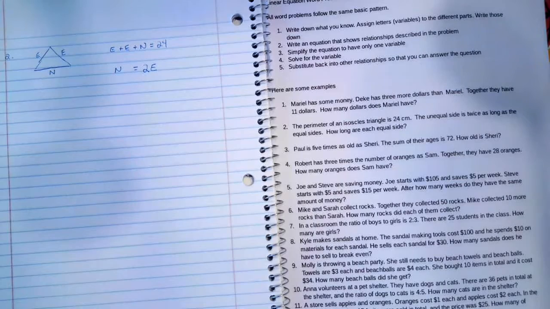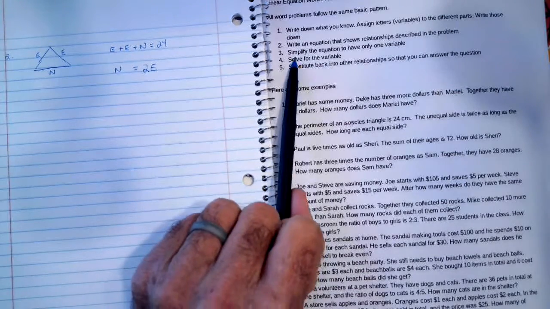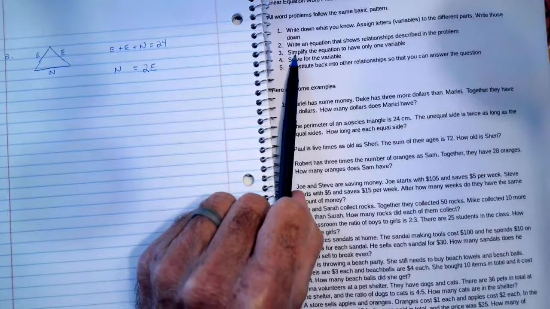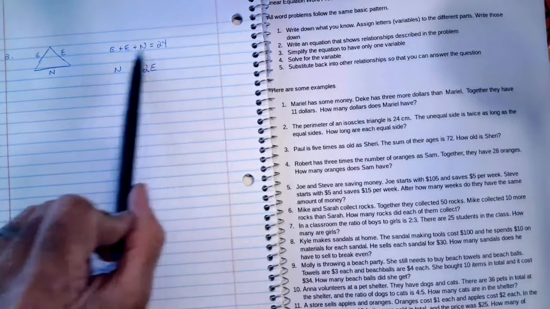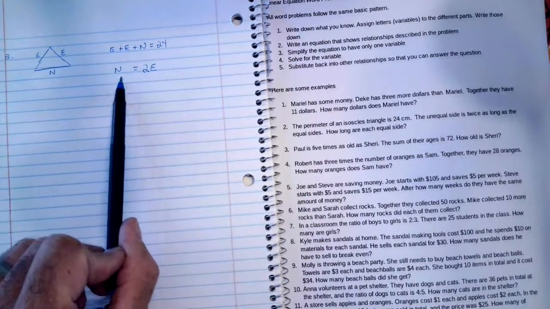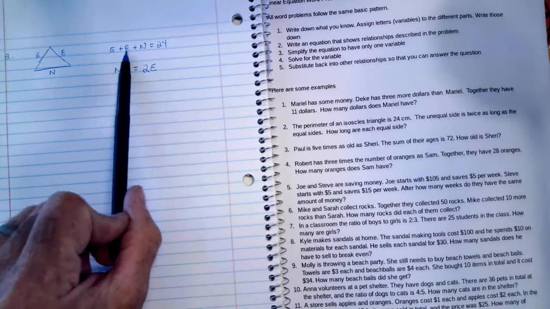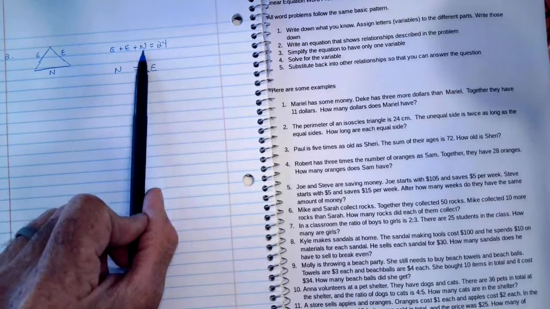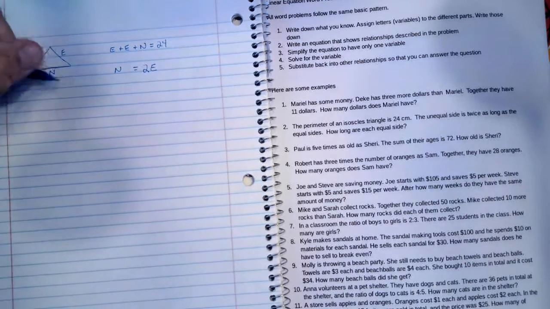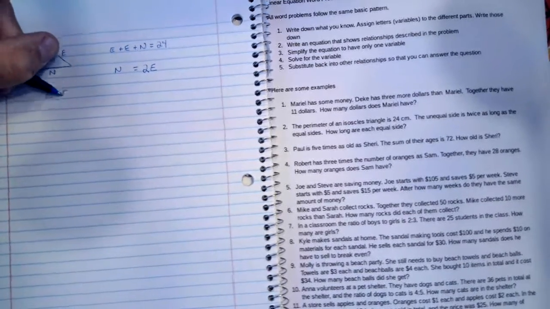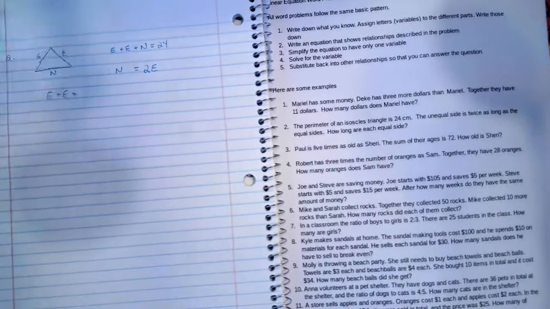And I now can go on to simplify the equation to have one variable. Well, I'm going to use this equation up top. Usually you can pick either one, but I'm going to pick the one that's kind of obvious. The first one, the equal side plus an equal side plus a non-equal side equals 24. So that's equal side plus the non-equal side.